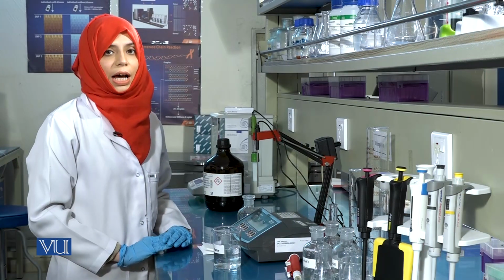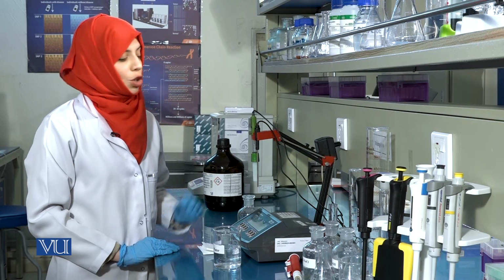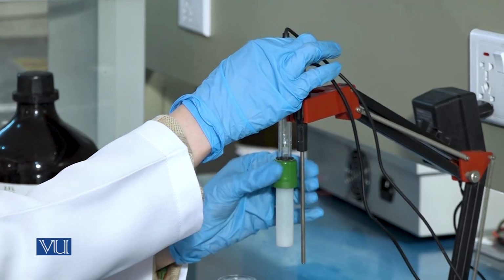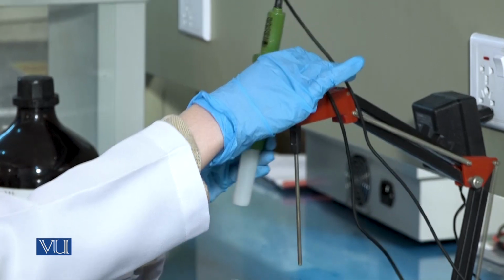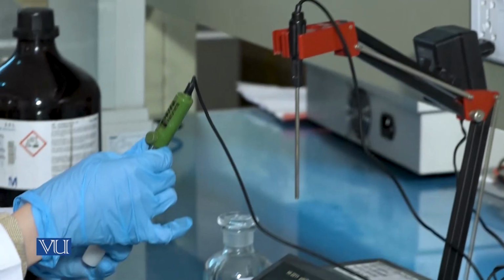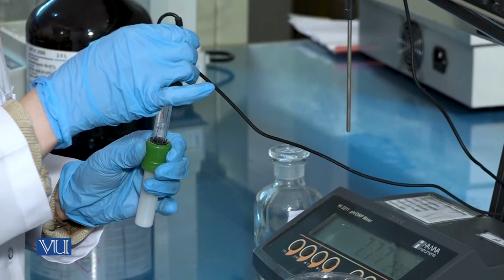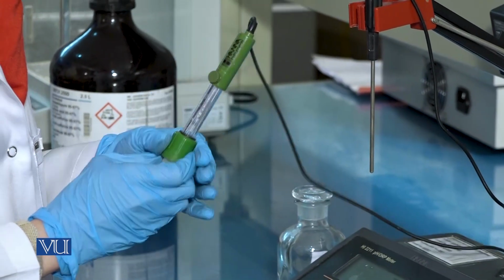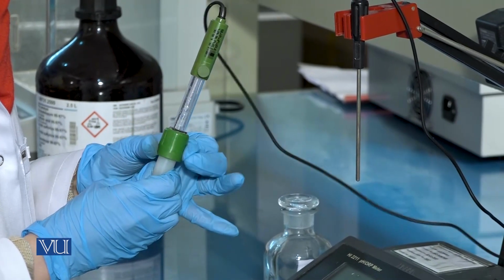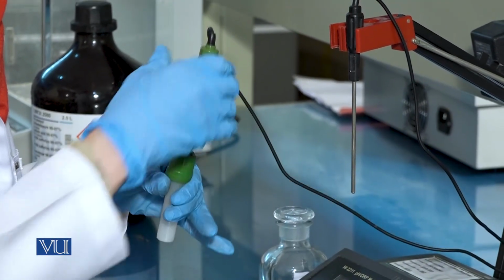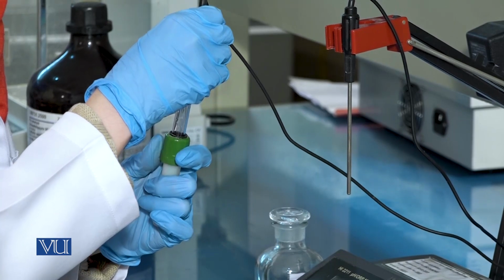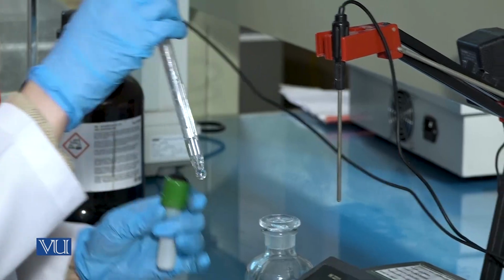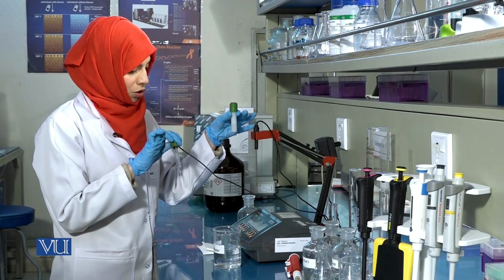Now, we will learn how to measure the pH of any solution using a pH meter. Carefully remove the bulb of the pH meter from its solution.